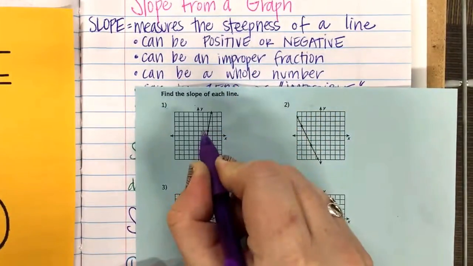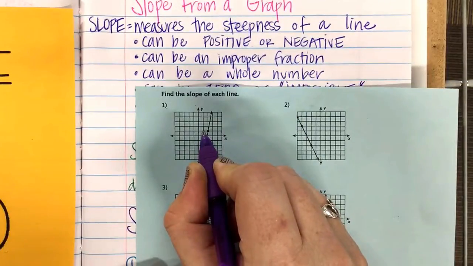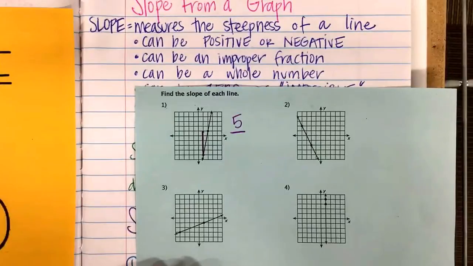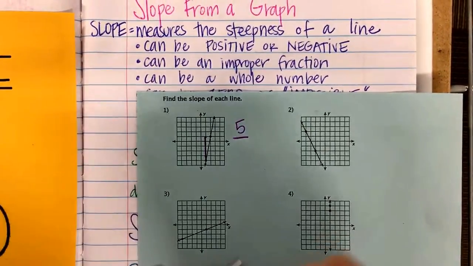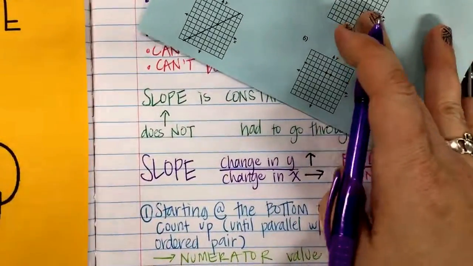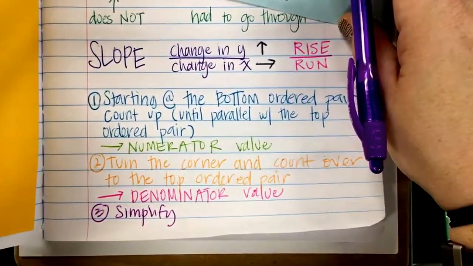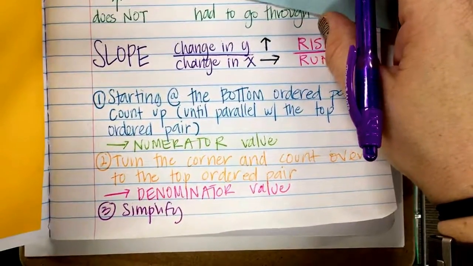And I'm going to stop there because I'm parallel, correct? So 5. That's your numerator value. I'm done with step 1.